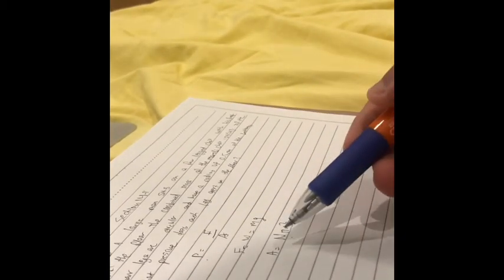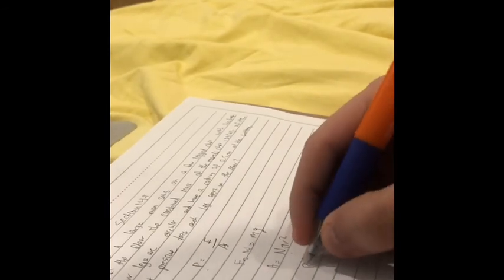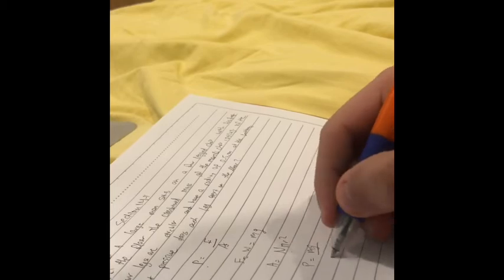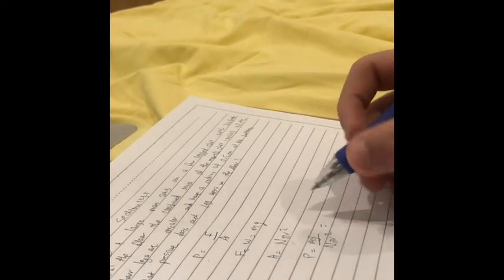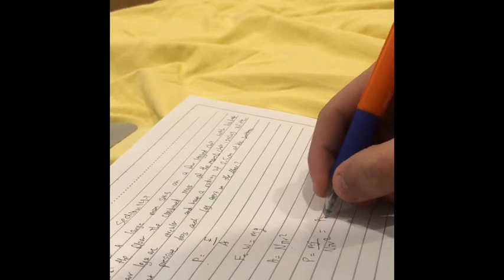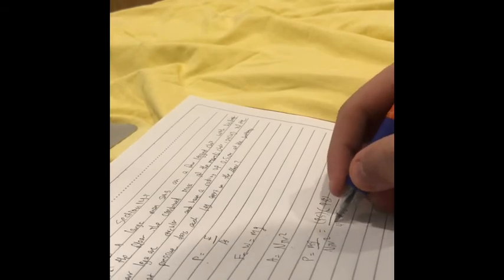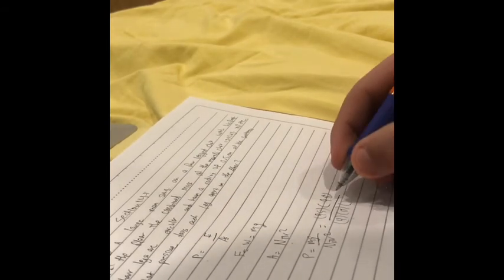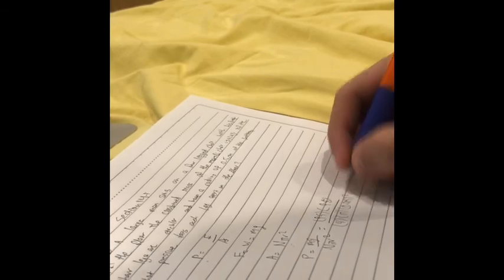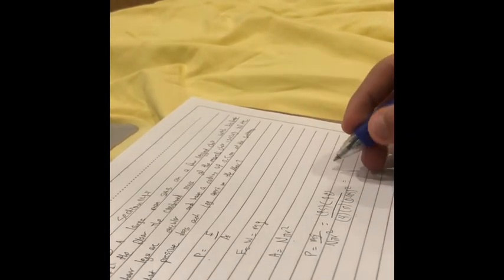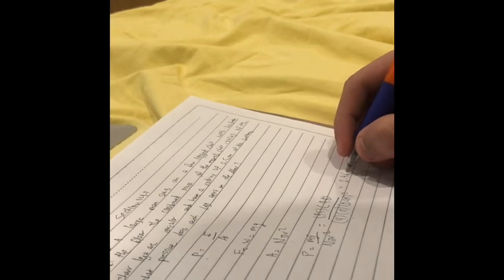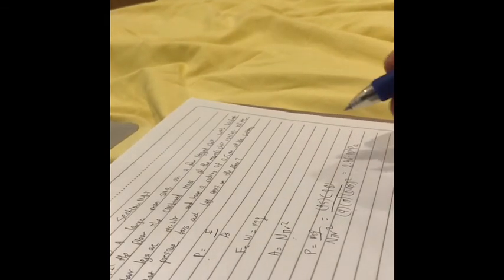And finally, if we substitute F and A into the formula, we get P equals mg over N pi r squared, which equals the mass, which is 95, times 9.8, over N, which is 4, times pi, times the radius, which is 0.005 squared. If we calculate this, we would get 2.96 times 10 to the 6 Pa. The pressure that each leg exerts on the floor is 2.96 times 10 to the 6 Pa.